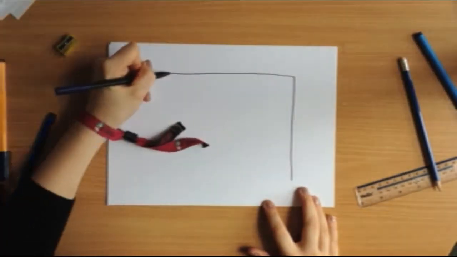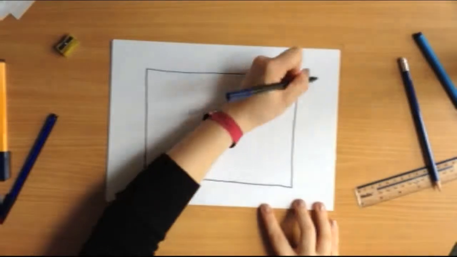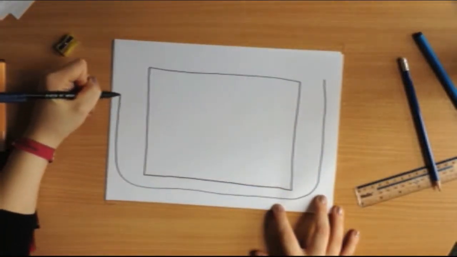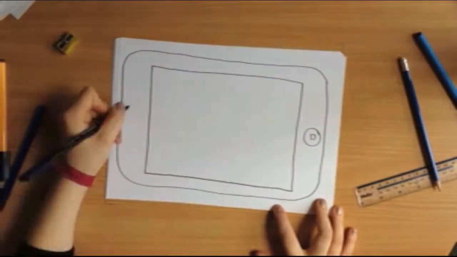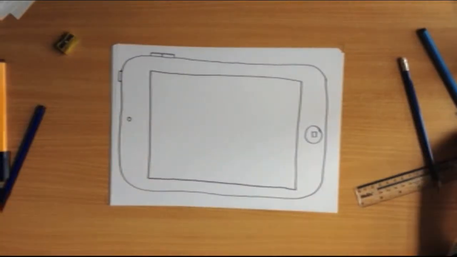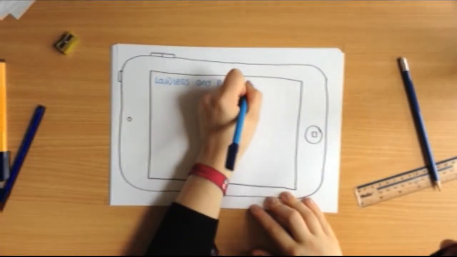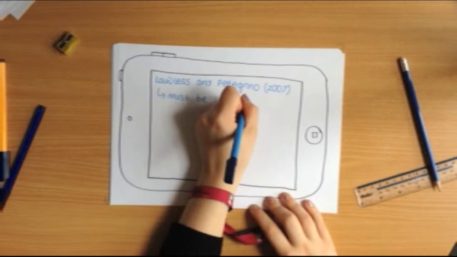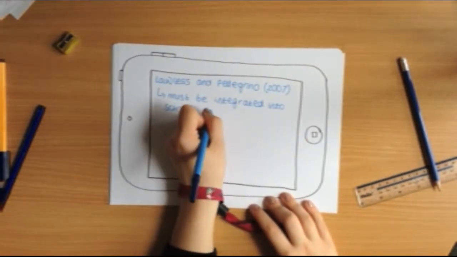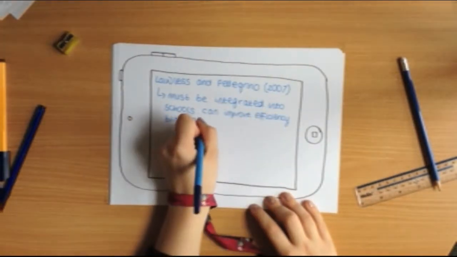Research on the use of technology consistently raises two key points. Technology is an inevitable, irrevocable development, which must be integrated into the school environment. Using technology can improve the speed and interactive nature of learning, but it is entirely dependent on the teacher using it effectively. See Lawless and Pellegrino.